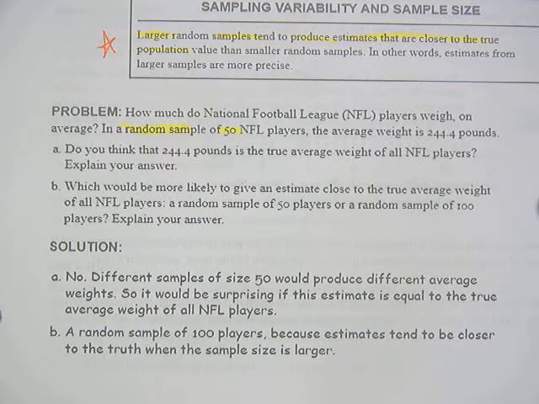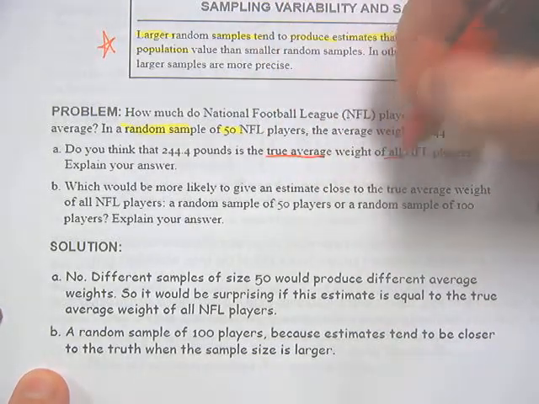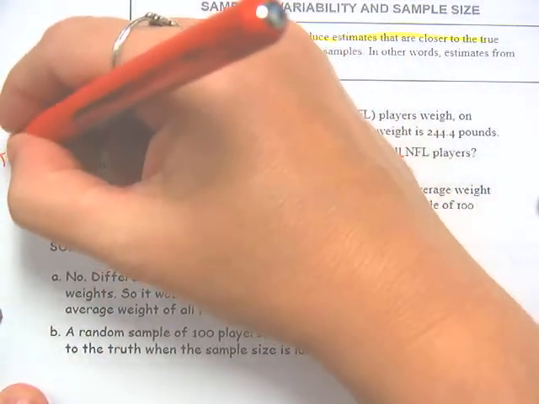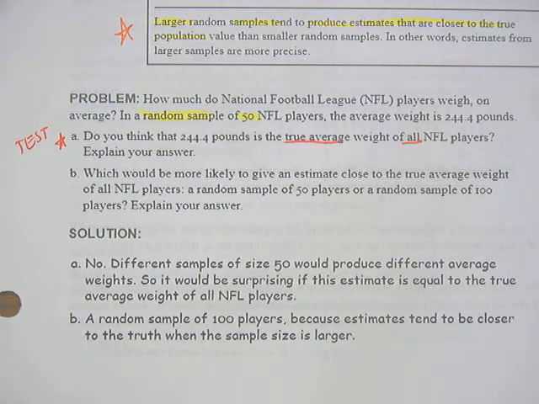A says, do you think that that is going to be the true average of the entire population of NFL players? So you're going to have a test question very similar to that if you want to make a note. It's multiple choice.